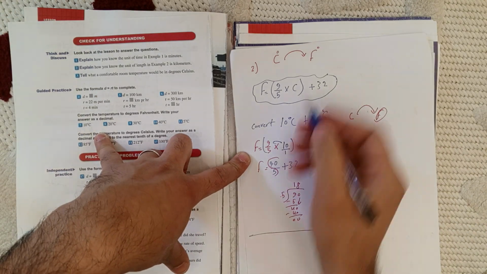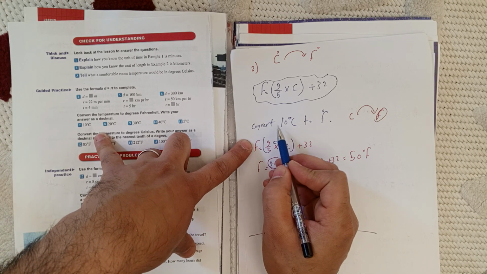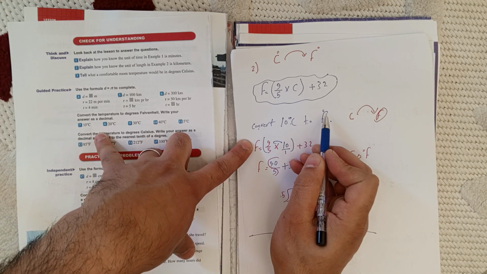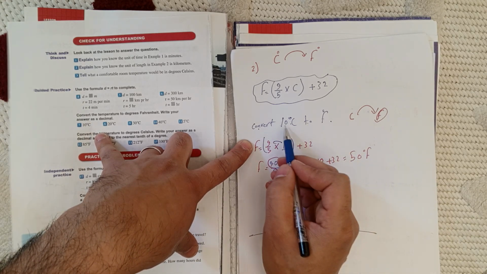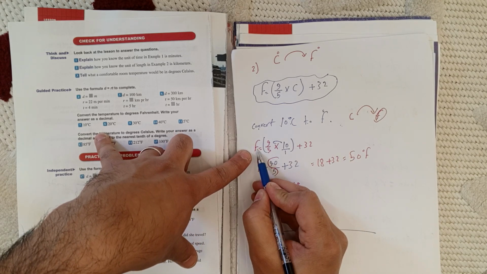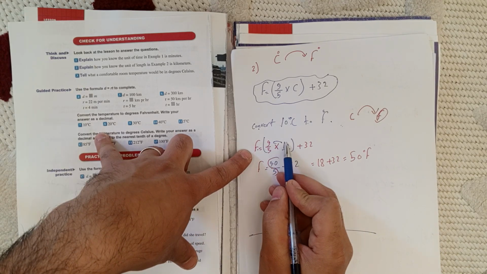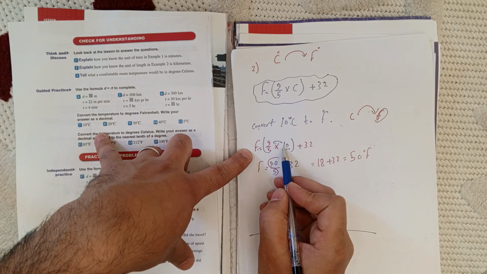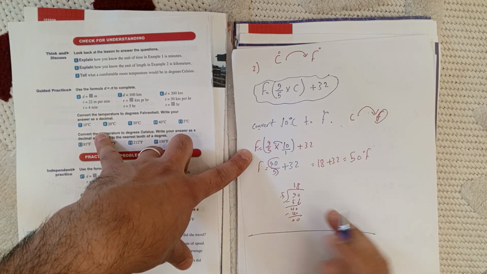Okay? So the question said convert 10 degrees Celsius to degrees Fahrenheit. We know the Celsius is given. We need to change to Fahrenheit. So that's why Fahrenheit is equal to 9/5 times C, C is 10 degrees, plus 32. Okay.